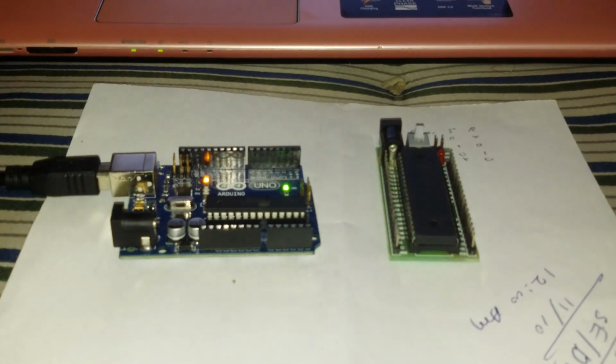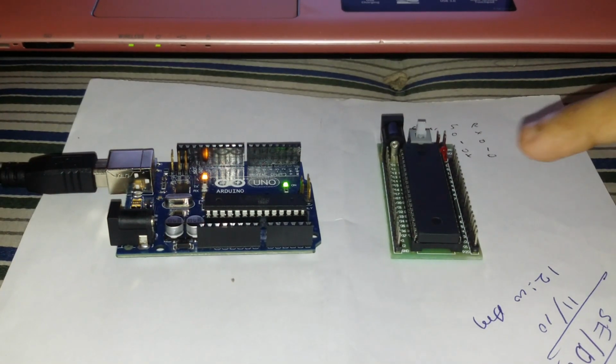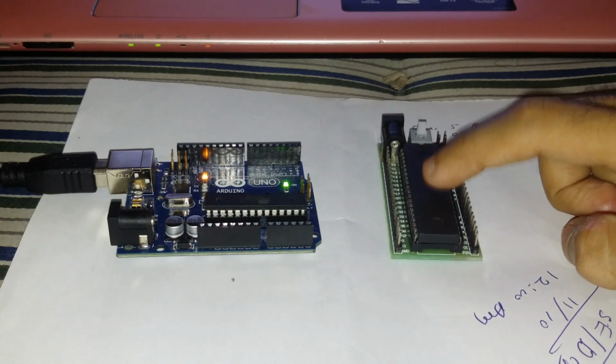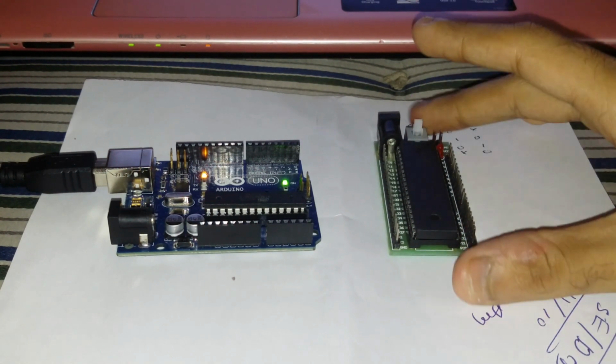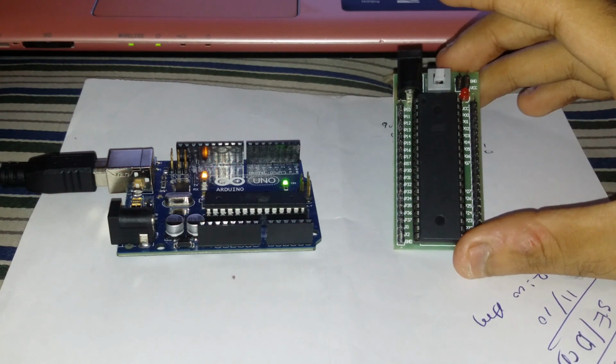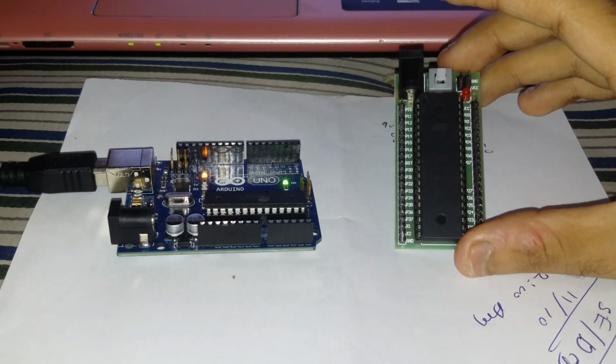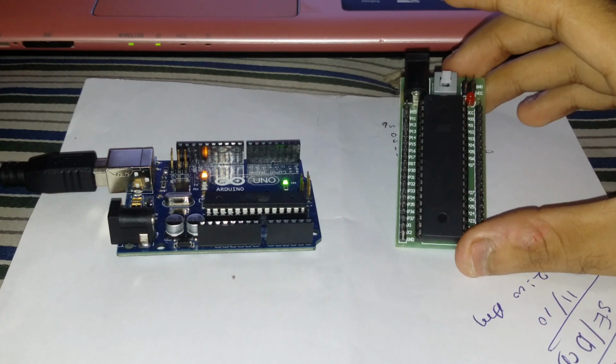Alright, remember fellas, you don't have to remove this IC here. Look very carefully which IC I'm trying to tell you. This IC. You don't have to remove this IC and place it on a breadboard. Instead, use this board. This board is called the 8051 development board. Alright. So I guess you're clear with this board.